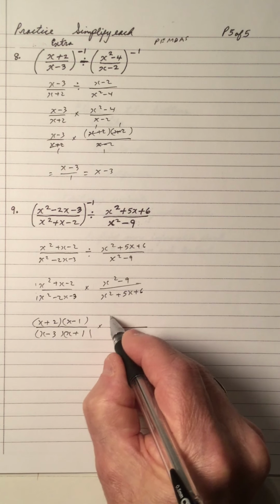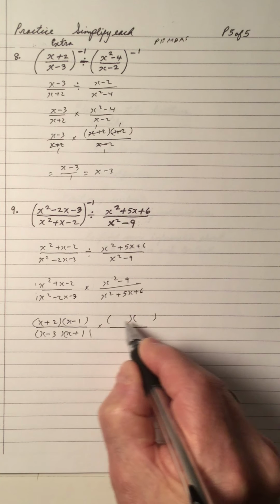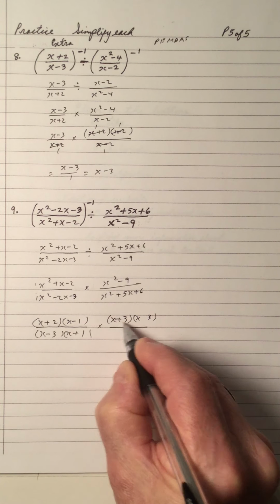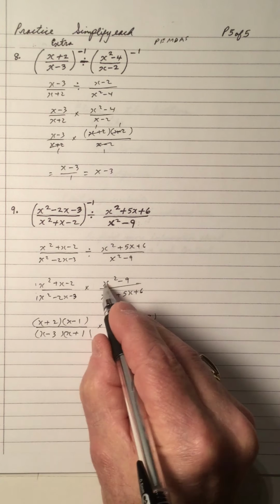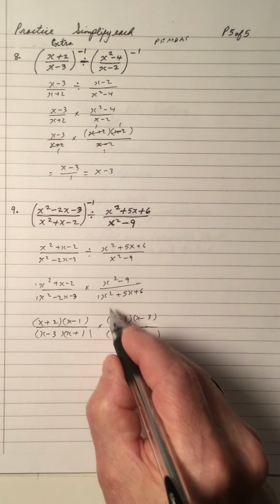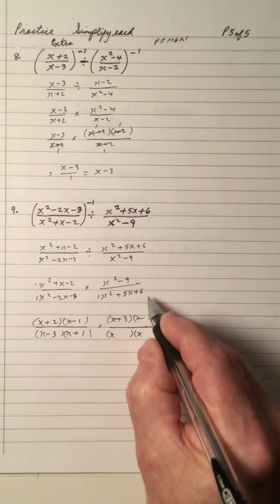And x squared minus 9 is the difference of two squares. It's x and x, 3 and 3, plus and minus. Notice that's x squared minus 3 squared, the difference of two squares. And again, that's a 1 in front, so it's a double bracket. x squared is x and x. Factors of 6: 1 times 6, 3 times 2.